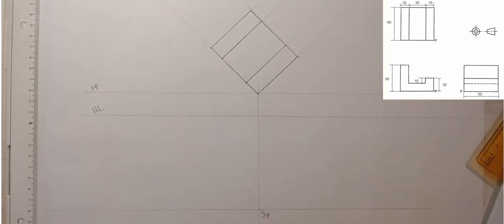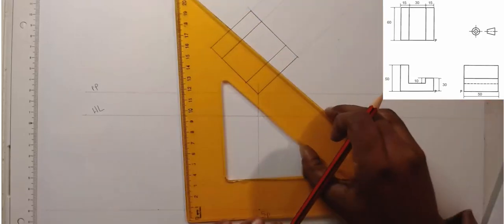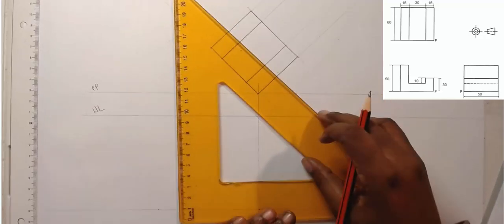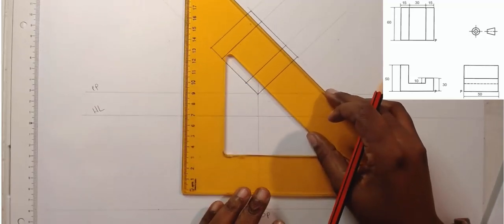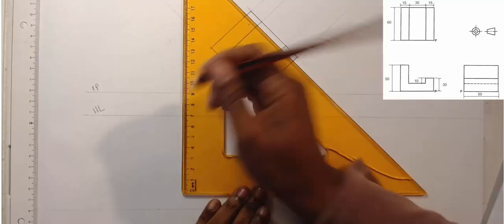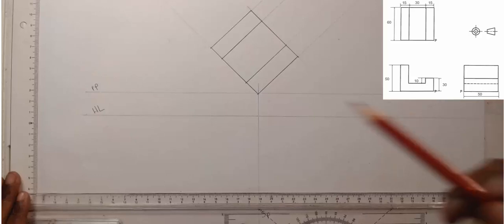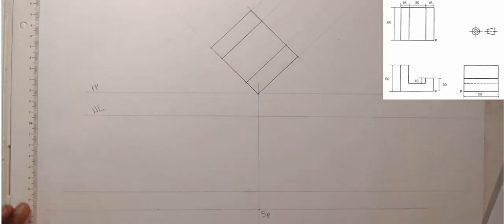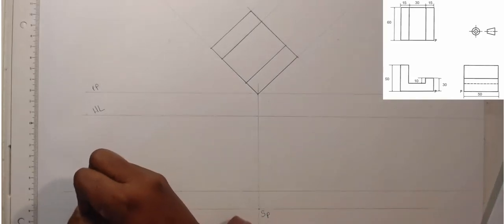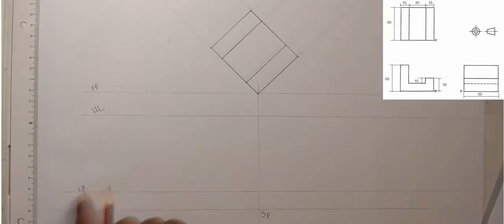Right. Then what are the other rules that they've given us? Then they're telling us that the horizontal line is 70 millimeters above the ground plane. Okay, so from this part, I'm just going to measure 70 to get my ground plane. I've got 70 right there. Now these are the important points that we need.